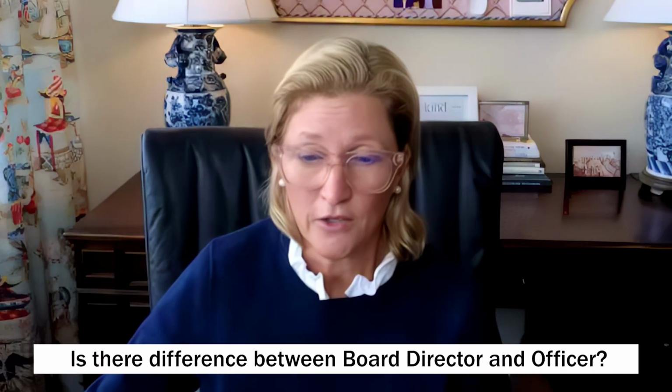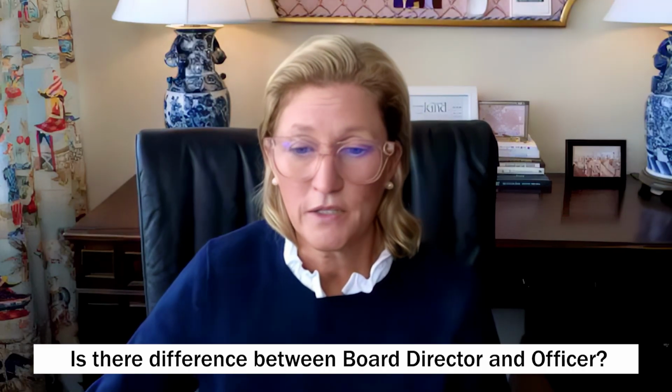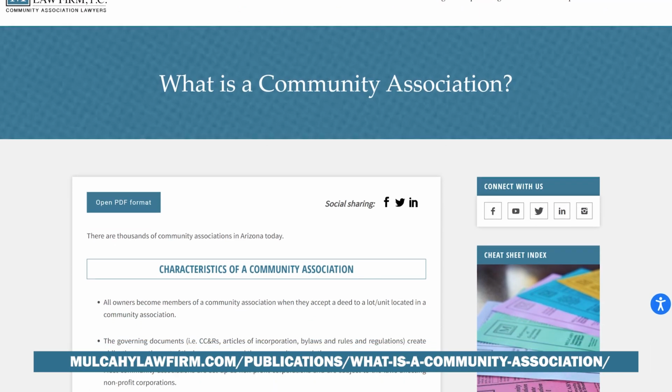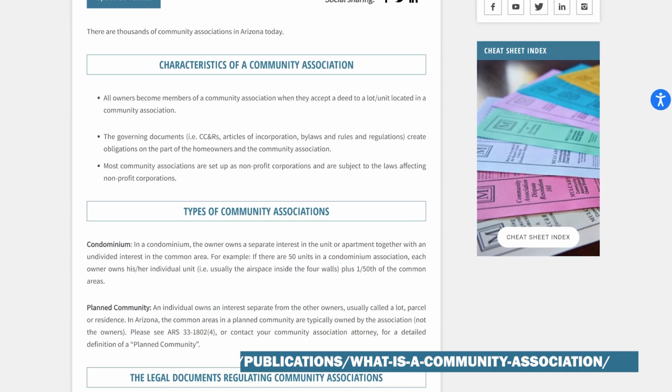Question number 9. Is there a difference between a board director and an officer? Can a board appoint an officer to assist but not to vote? What's the title, and is there a resource to define this? We have a great cheat sheet called What is an Association? It's on our website at mulcahylawfirm.com that talks a little bit about the different roles of board members and the difference between a board member at large and an officer, that I would really encourage you to take a look at. Whether or not a board can appoint somebody, like typically an officer, saying but they don't vote, that's pretty unusual, and it would have to be in your bylaws to allow you to do that.